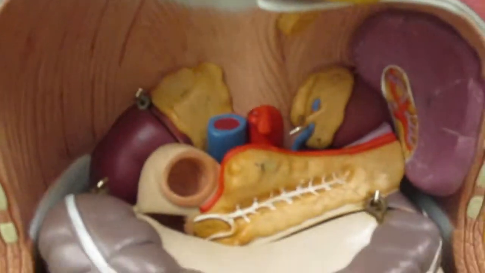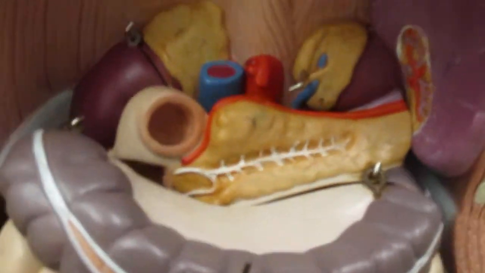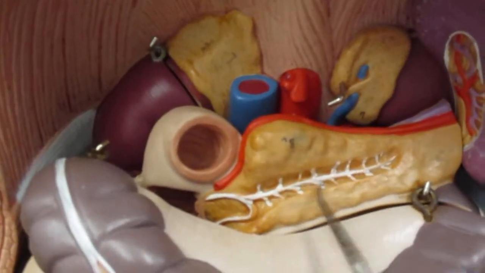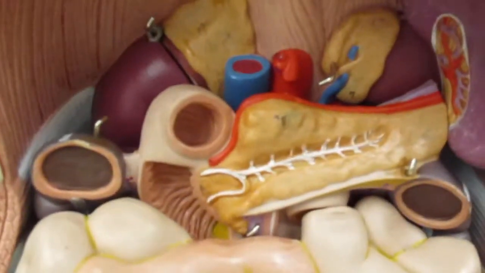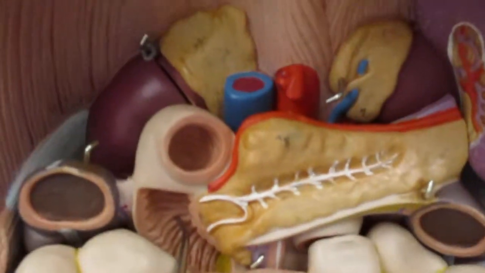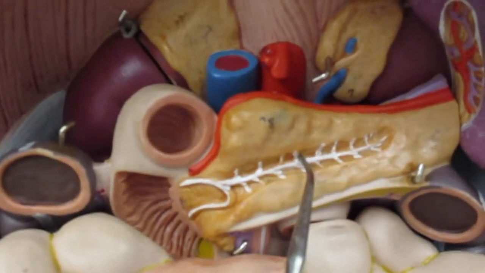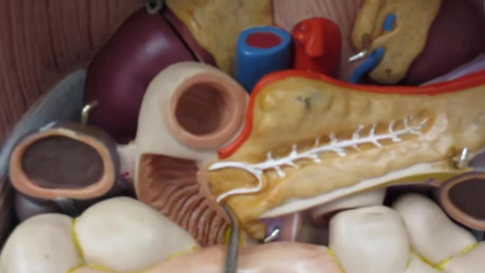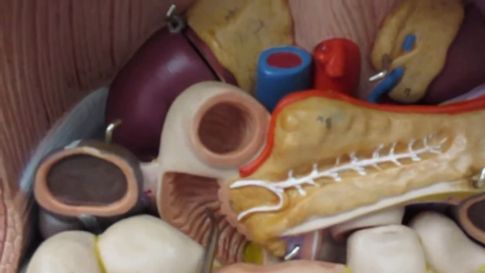So now we can see some more endocrine gland structures. So this structure right here is your pancreas. Here's the pancreas. Here's your duodenum right here of your small intestines. Here we see the pancreatic duct right here, which goes into the duodenum of your small intestines.